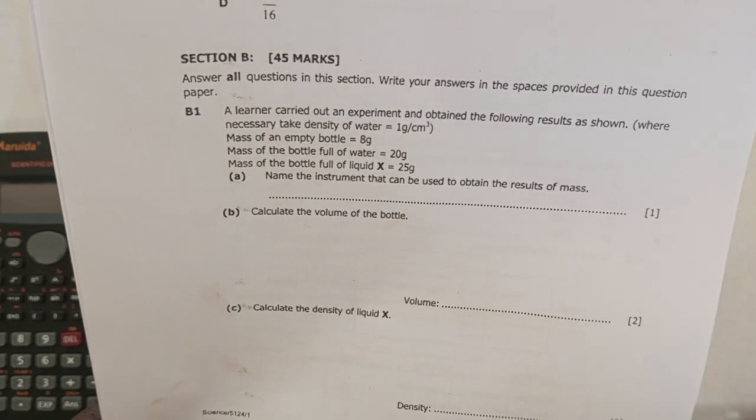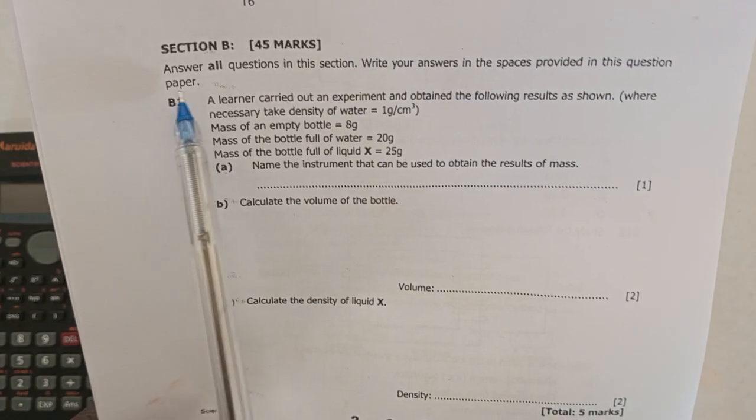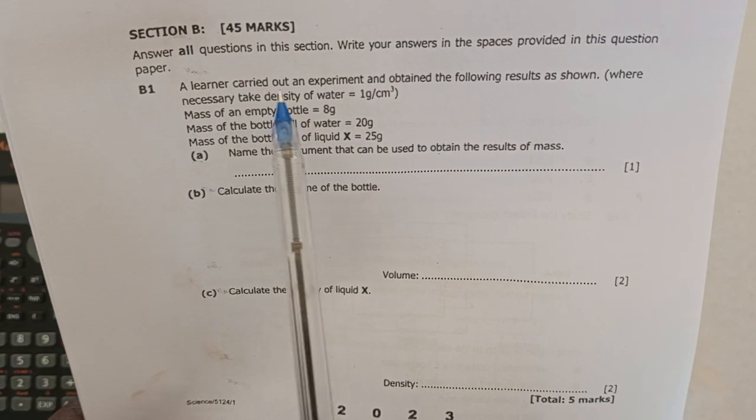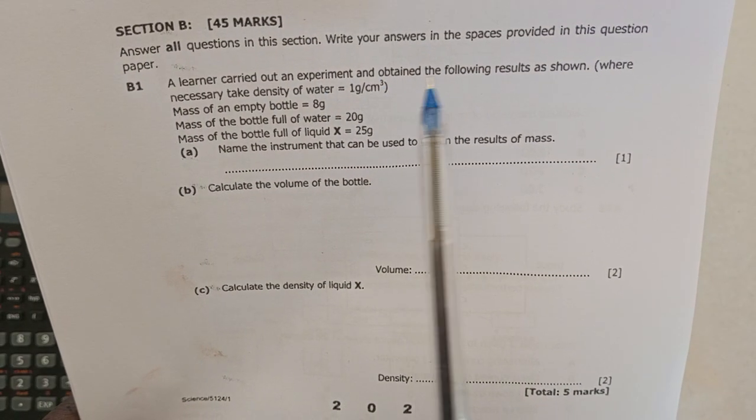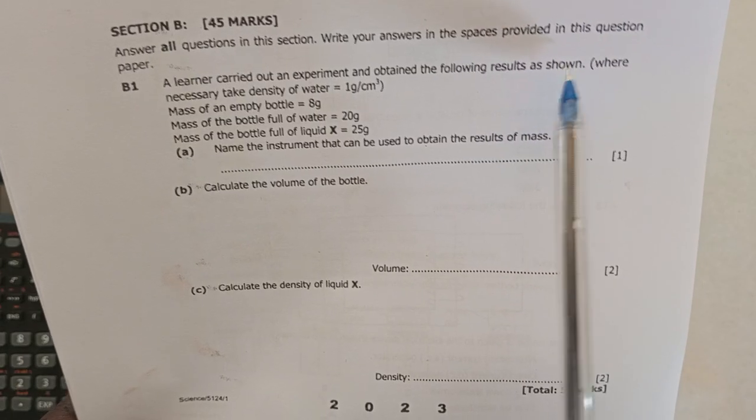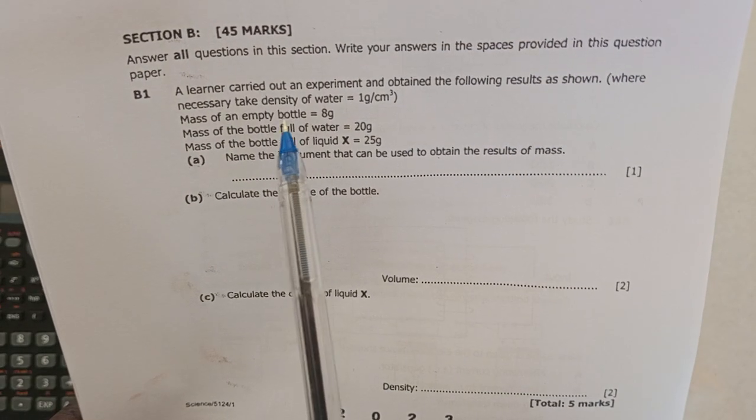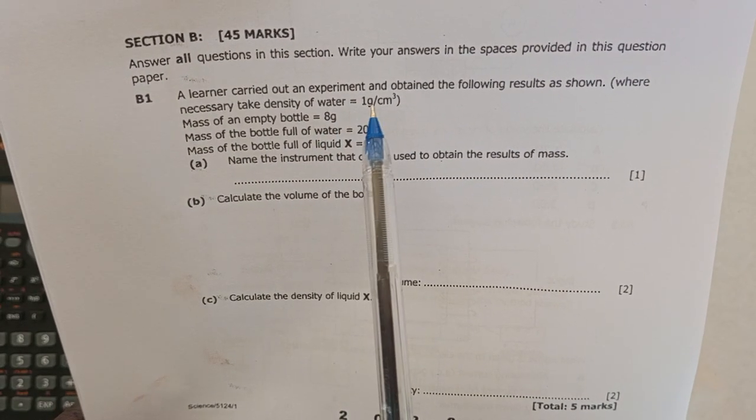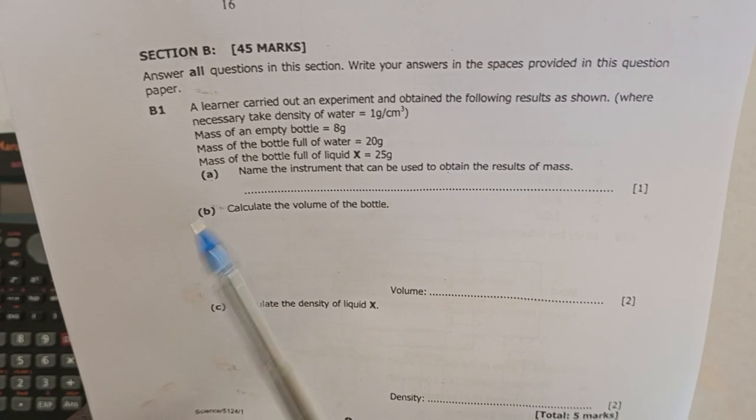So let's go straight to the question. The question says, a learner carried out an experiment and obtained the following results as shown. Where necessary, take density of water to be 1 gram per cubic centimeter.